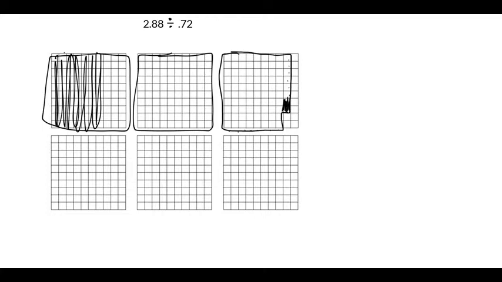Okay, and then I'm going to do now a new color, red. 1, 2, 3, 4, 5, 6, 7, and 2 hundredths. And do 1, 2, 3, 4, 5, 6, 7, and 2 hundredths.